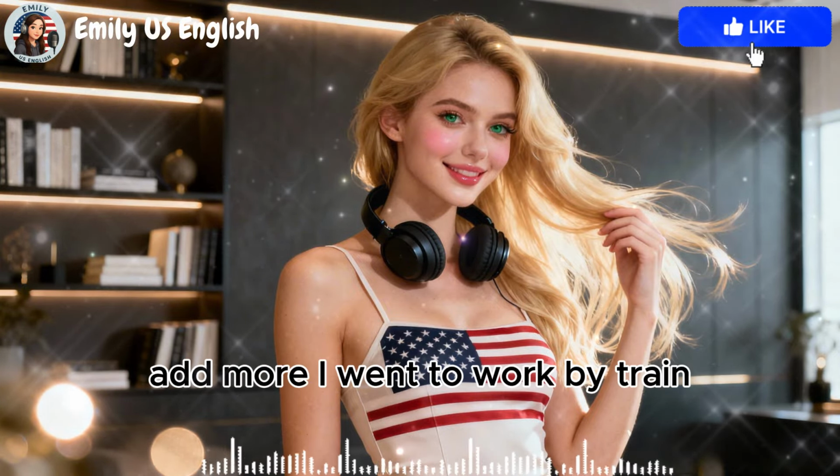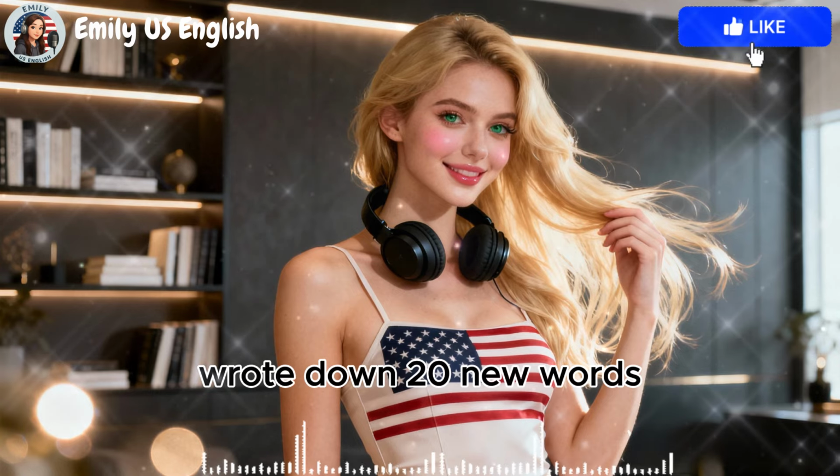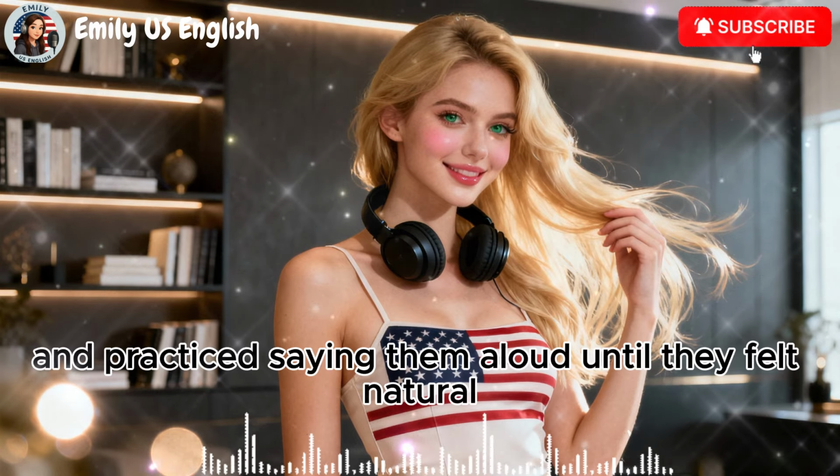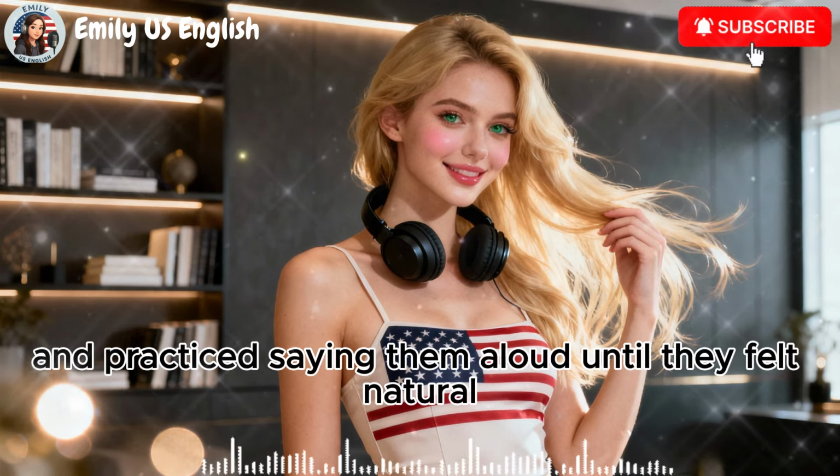This is exactly how to practice describing your actions in detail. Repeat with me now. I studied English. Add more. I studied English and watched a documentary about space exploration. Add again. I studied English, watched a space documentary, and wrote down 20 new vocabulary words in my journal. Add again. I studied English, watched a space documentary, wrote down 20 new words, and practiced saying them aloud until they felt natural. This is how you turn a short activity into fluent English practice.